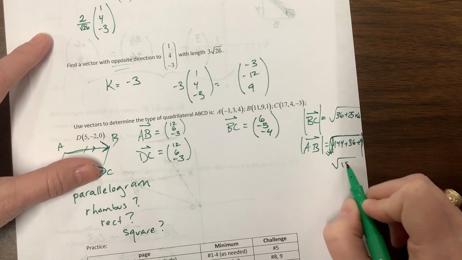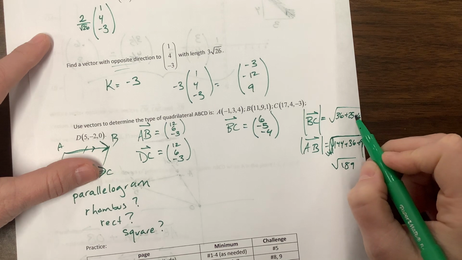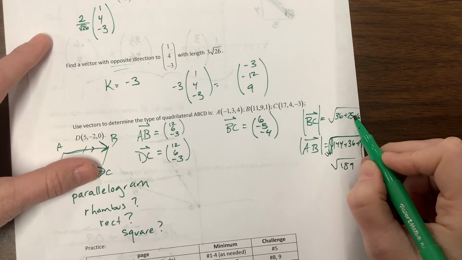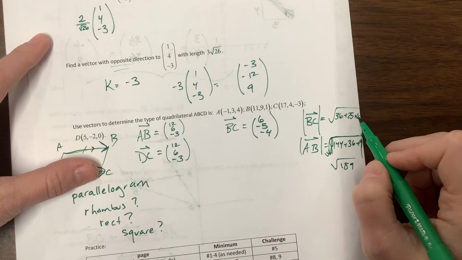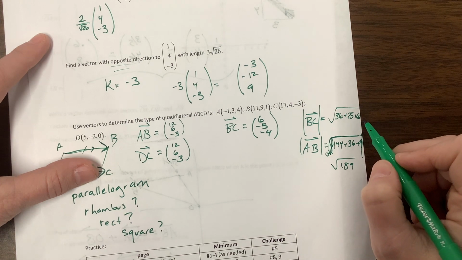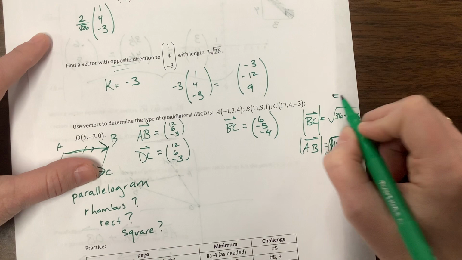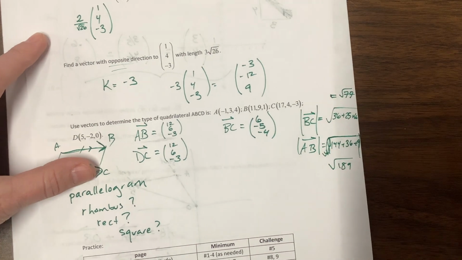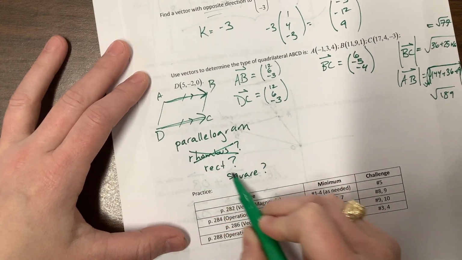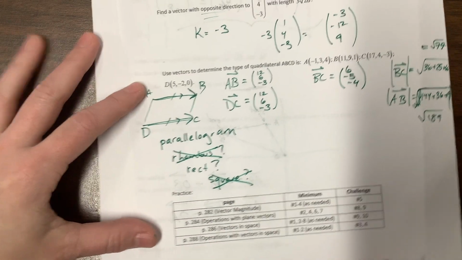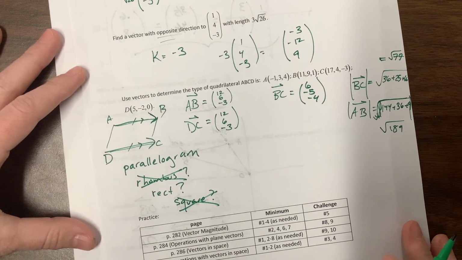This is like root 189, I think, and then this becomes, well, add 5 to that, we're at 41, 61, add 16, that's 77. So this is equal to root 77. Those are not the same. Since those two different vectors had different magnitudes, we know that it's not a rhombus, therefore it's not a square. Now the question is, is it a rectangle?